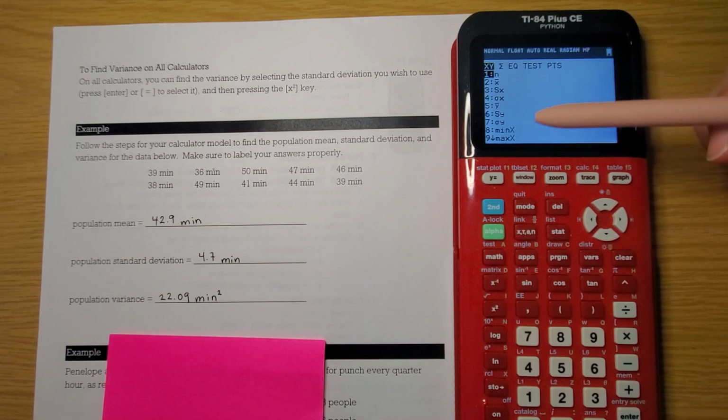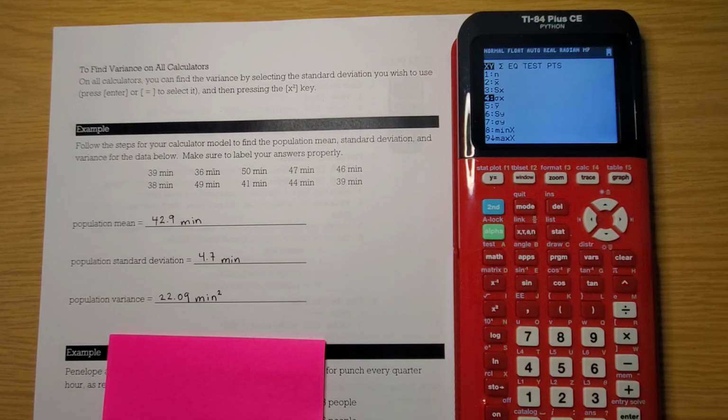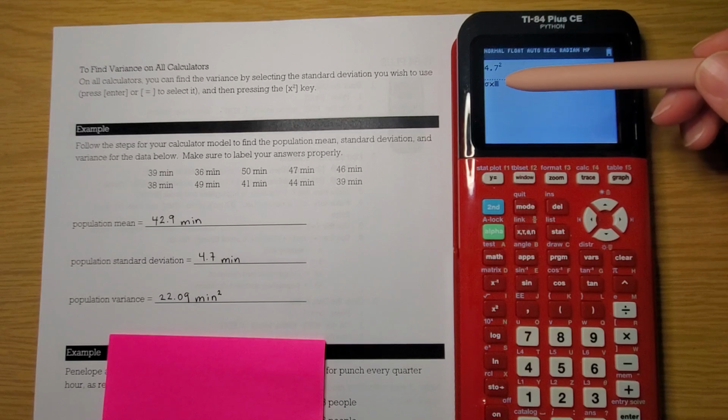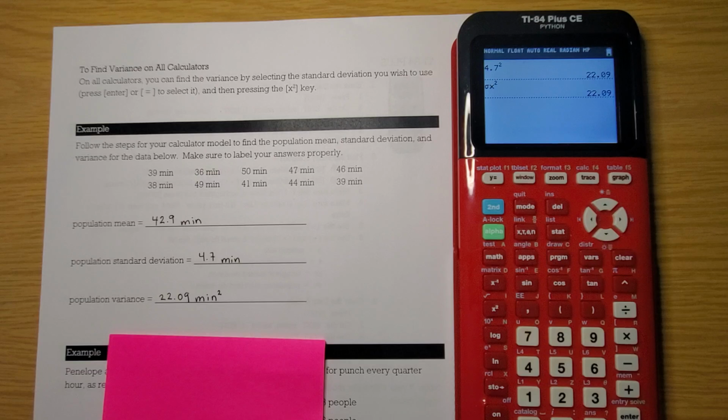And it gives us all the different variables that we can pull up. So since this is a population standard deviation, I'm going to go to sigma x. If I was looking for a sample variance, I would select SX. So I'm going to highlight sigma x and hit enter. And now it uses that symbol there. I can press x squared and enter, and it will tell me the population variance.